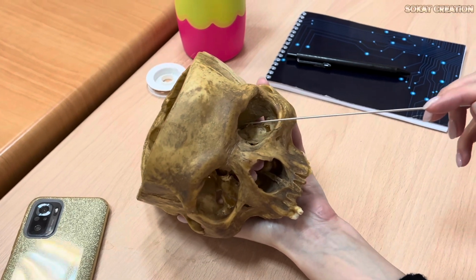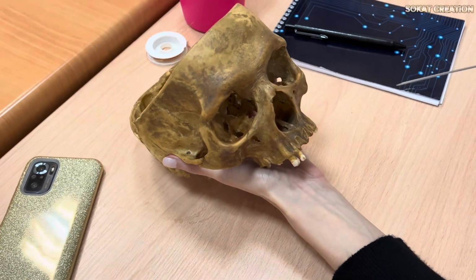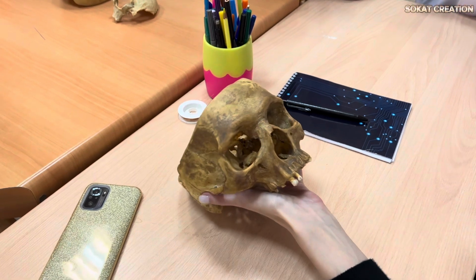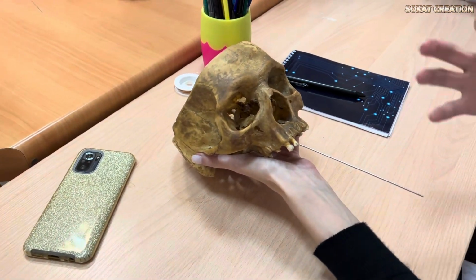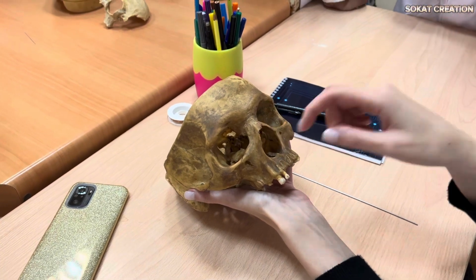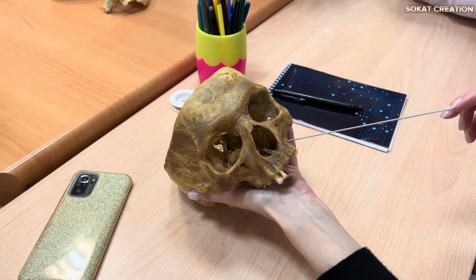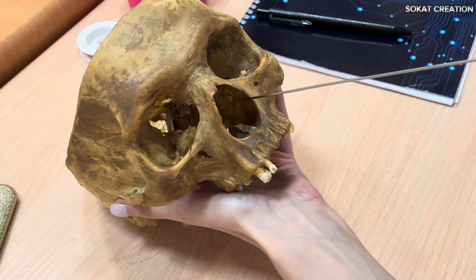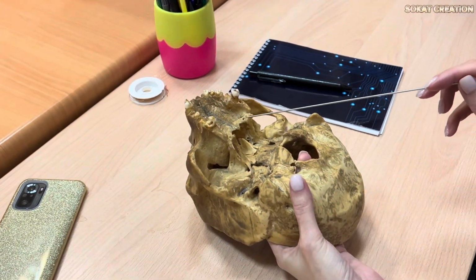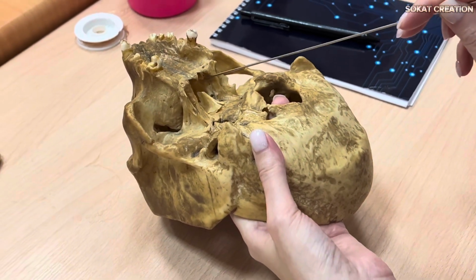The third is the ethmoid bone, with the nasal conchae. We have the inferior, middle, and superior conchae. The inferior is a separate bone, but the middle and superior are parts of the ethmoid bone. The other bones are the pterygoid process of the sphenoid bone and the vertical part of the palatine bone.